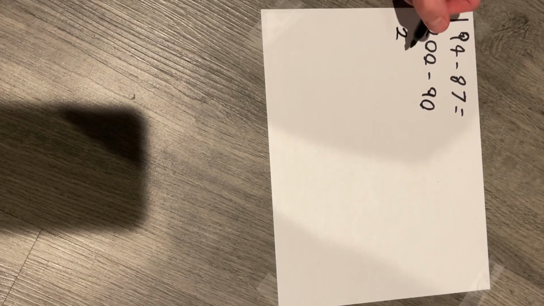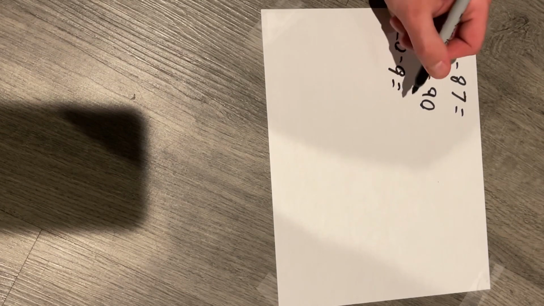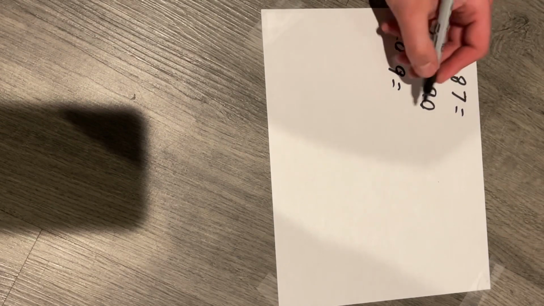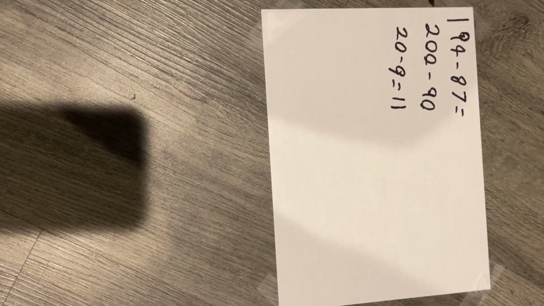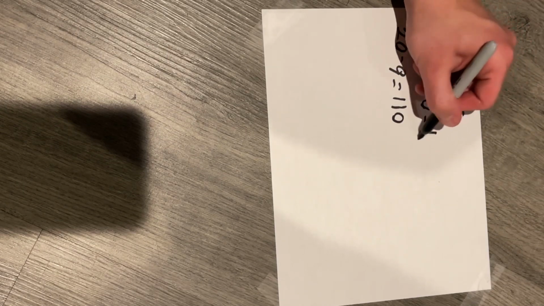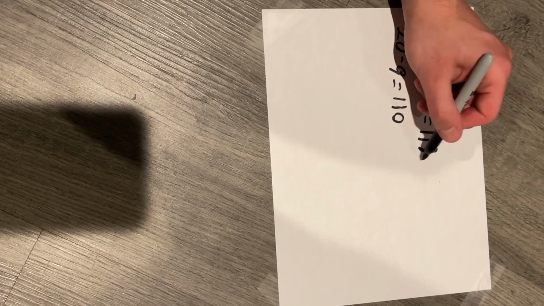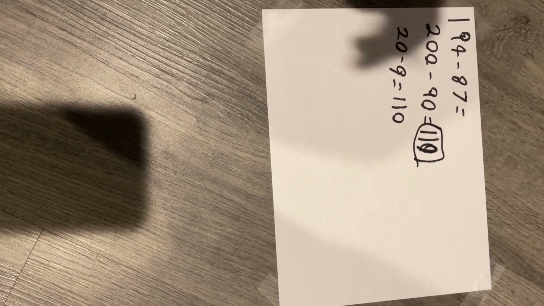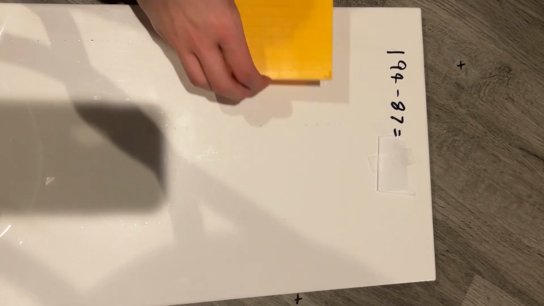So we already know that 20 minus 9 equals 11. And so the only difference between these two is that there's an extra 0 added onto each of these, which if we add an extra 0, would give us an answer of 110.